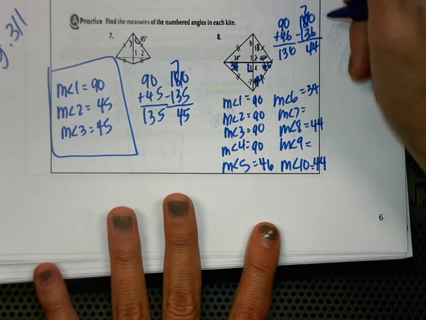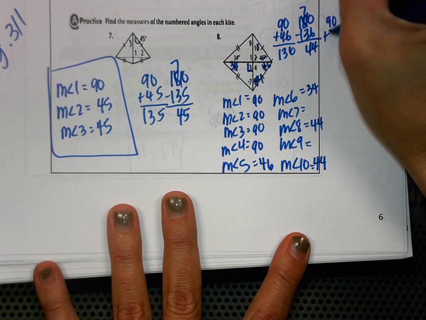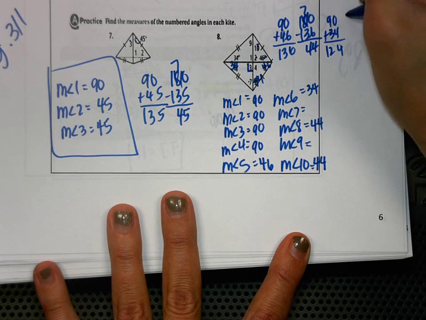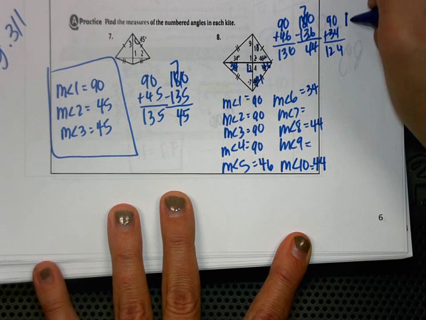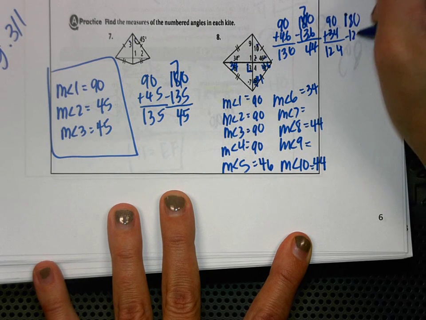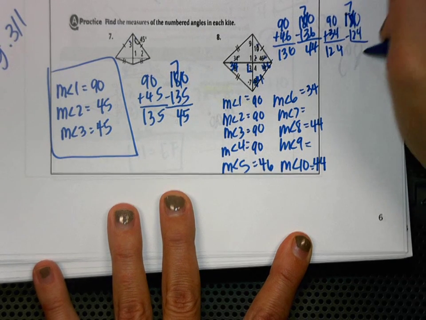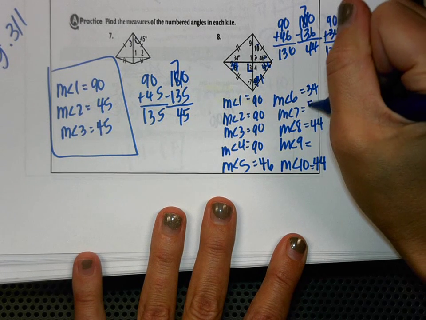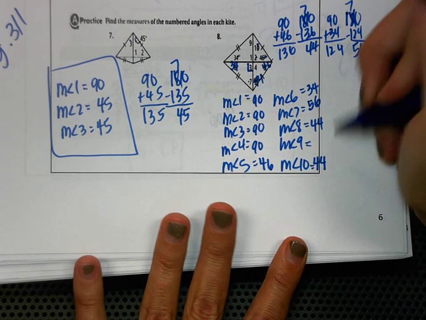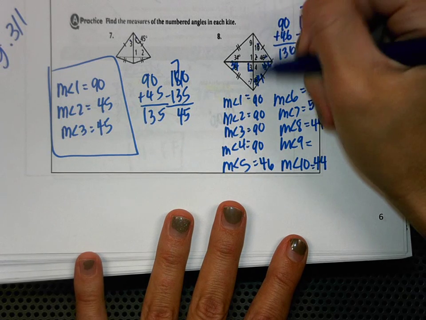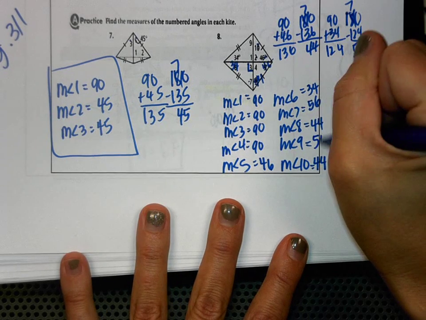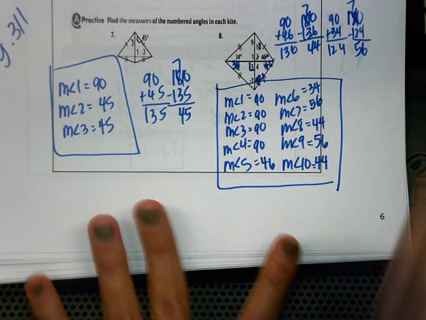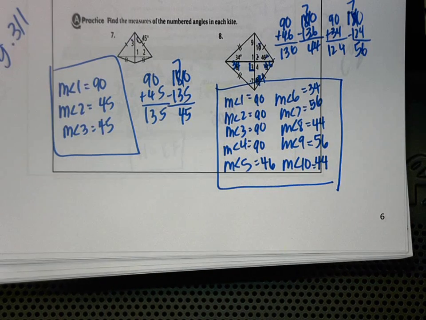So 90 plus 34, we add down, we get 124, and then 180 minus 124, we have to borrow, and we end up getting 56. So measure angle 7 is 56 degrees, and that matches up with number 9, so 9 is also 56 degrees. And so those are all of your answers for number 8.